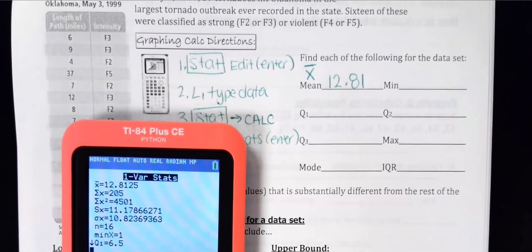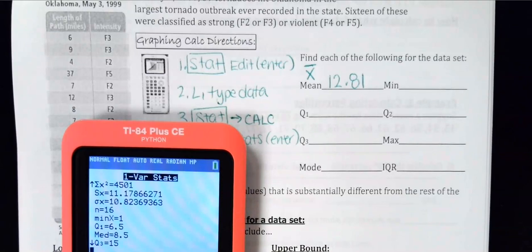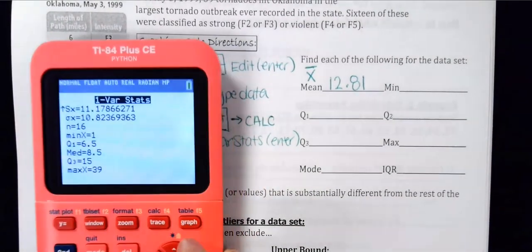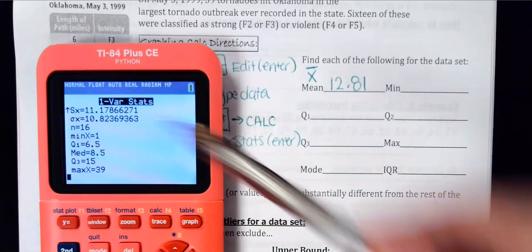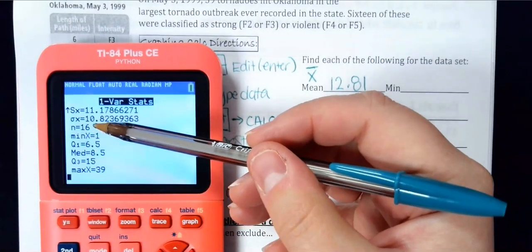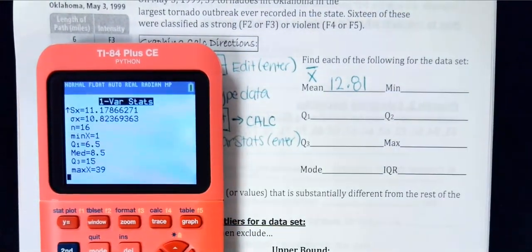And then there's a lot of other stuff here, and we will use this in the next couple of days, but for the moment, if you just use the down arrow key, scroll all the way to the bottom. Really the only thing I'm going to take from the top of that is the mean, and the 5-number summary will be at the bottom of that list. So the N here is just the number of data values. There were 16 tornadoes, so that's all that's saying.